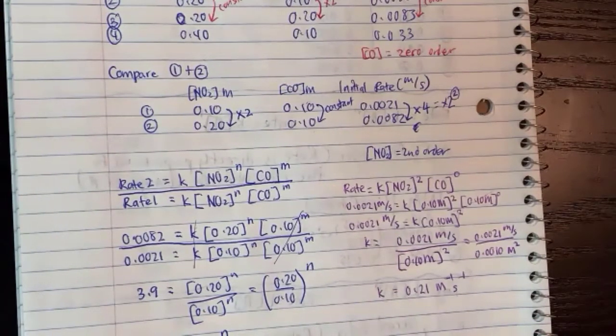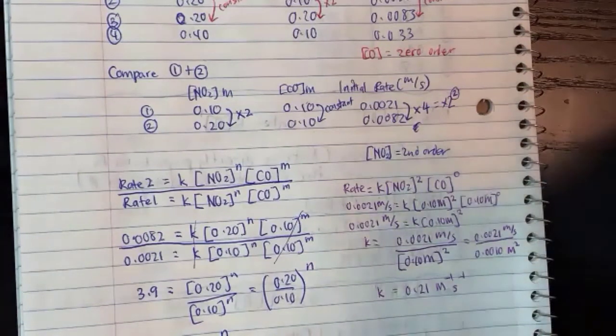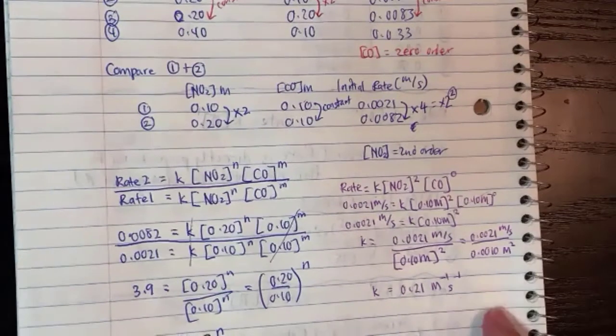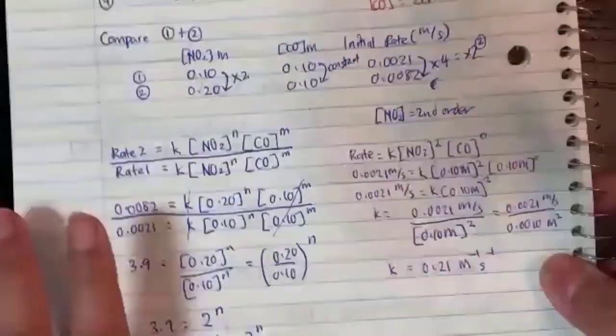Now, I think we should keep practicing. So now I want to show you another question. This time we want to do one with 3 reactants. I think. Let's go ahead and do that, okay? Everyone ready for that 3 reactant question? Okay.